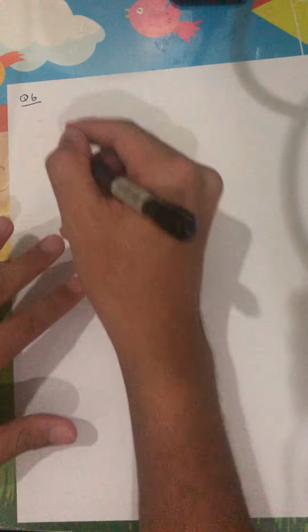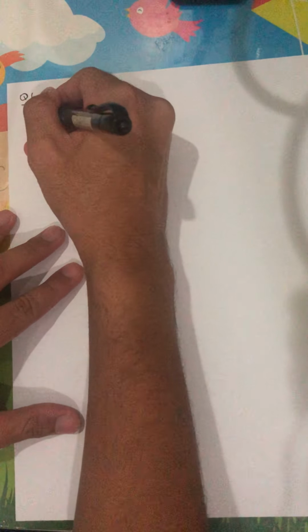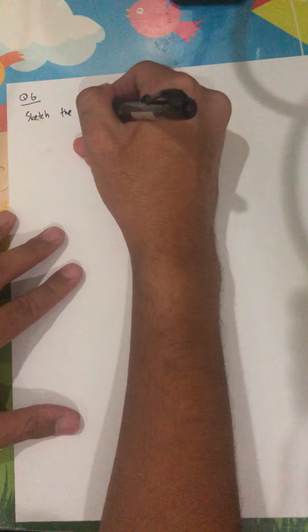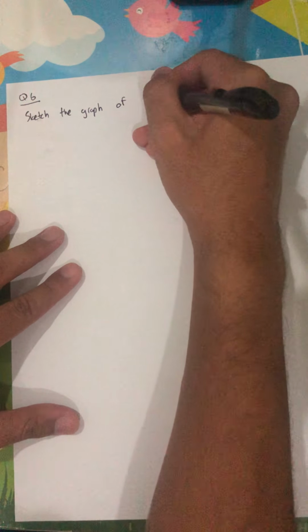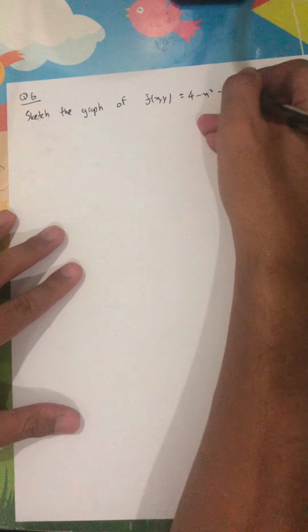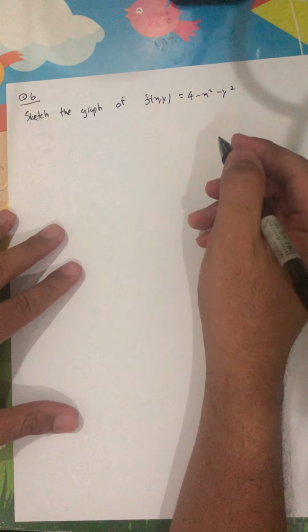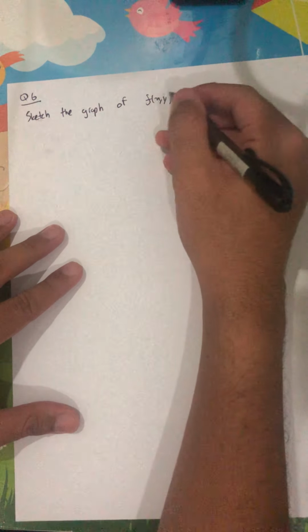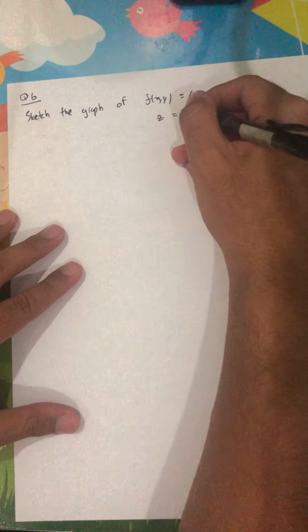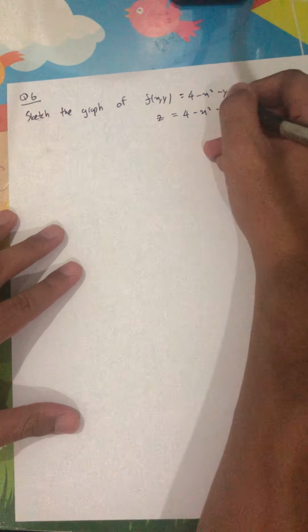Question 6, the question is, sketch the graph of f(x, y) equal to 4 minus x squared minus y squared. Usually I would like to refer to f(x, y) as z to make our solution easier.